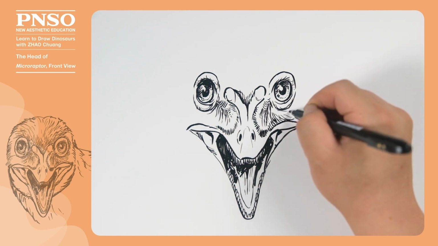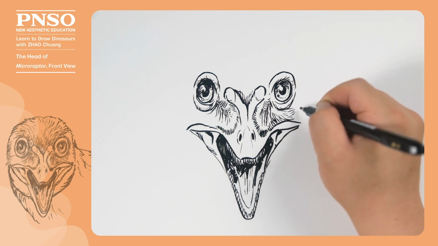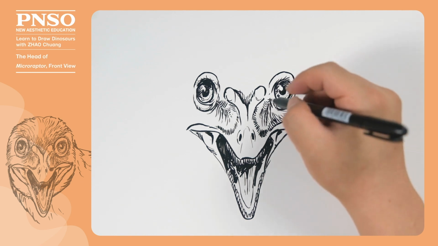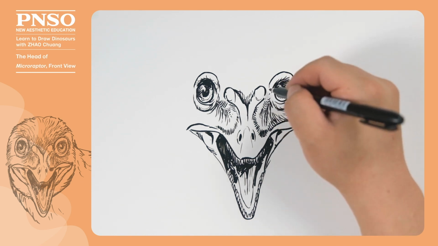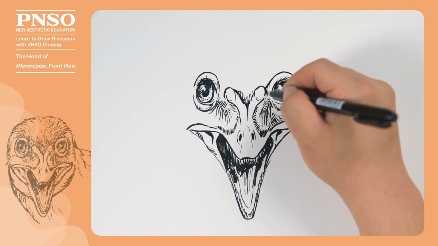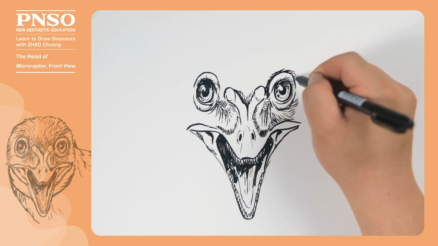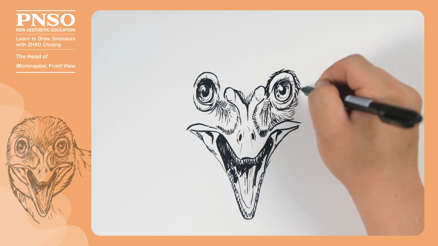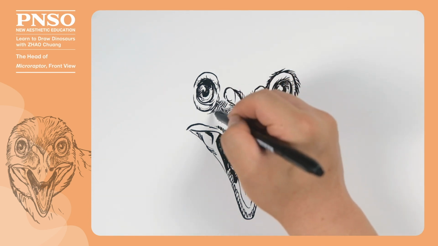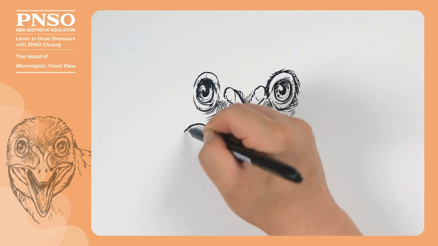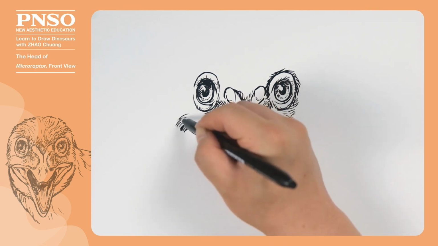The feathers behind its face surrounded its eyes. The other side was the same.